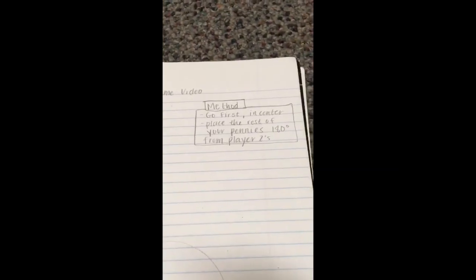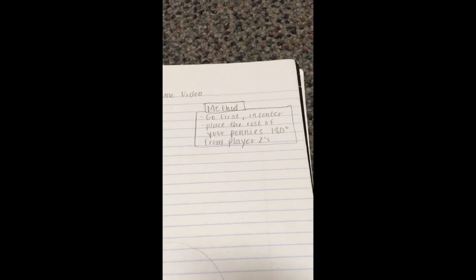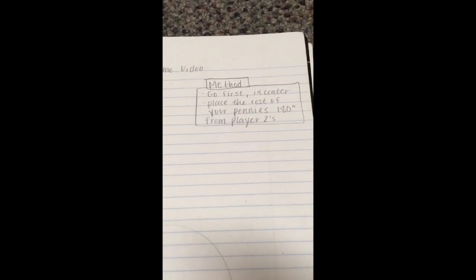So today the method that we are going to follow to ensure that you will always win when playing this game is, one, you need to go first. You need to place the penny in the center, and then the rest of the pennies you place down need to be 180 degrees from the other player's. So obviously if you have to go first, you'd be player 1, and you're trying to beat player 2.